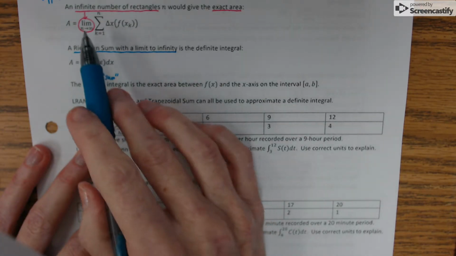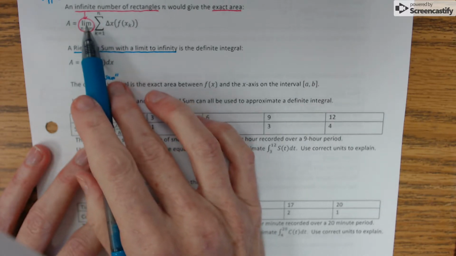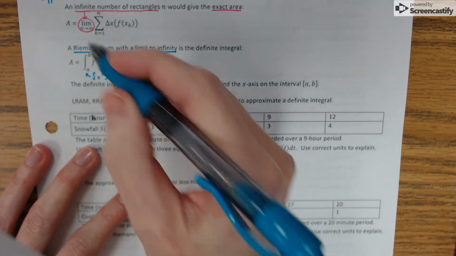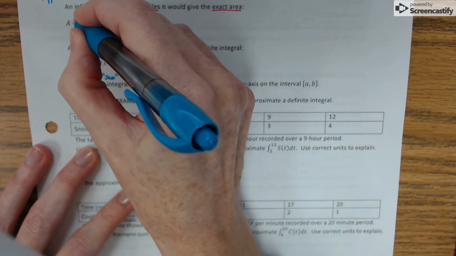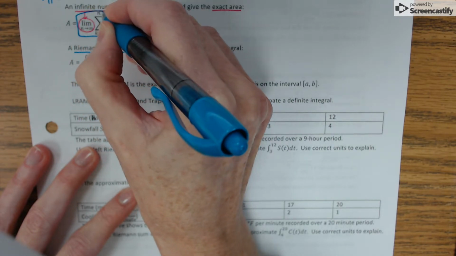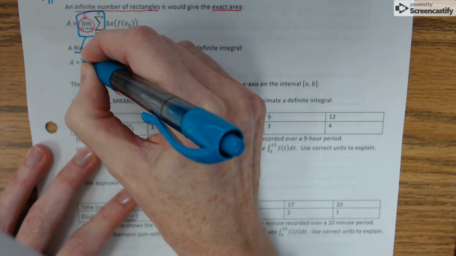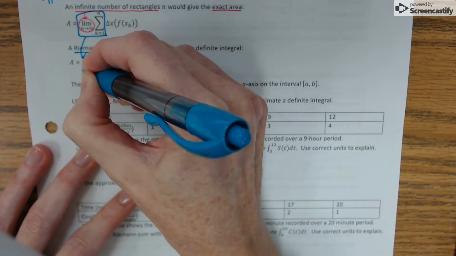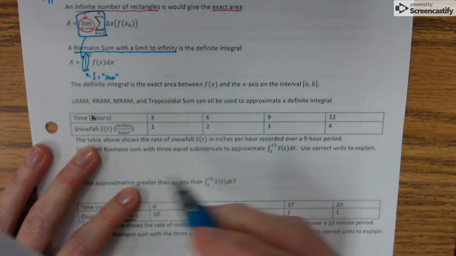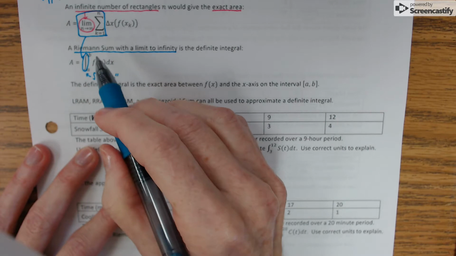Although at first glance these two expressions look a lot different, let's go ahead and figure out what goes where and how they translate to be the same expression. So what happens with the limit to infinity and the sigma is that those two get replaced by the integral symbol itself. So when you see the integral symbol, it is implied and understood that the limit of rectangles is going to infinity. It's an infinite limit.